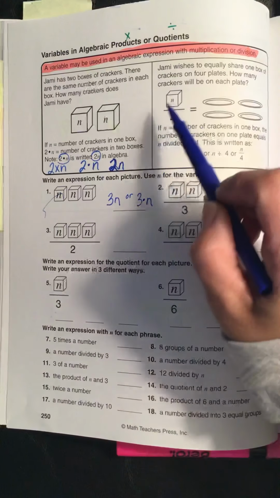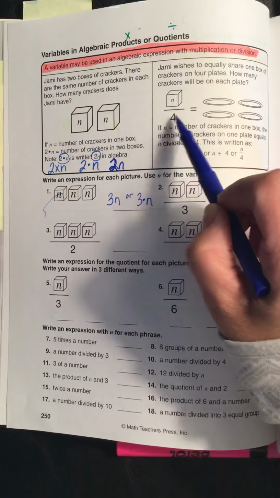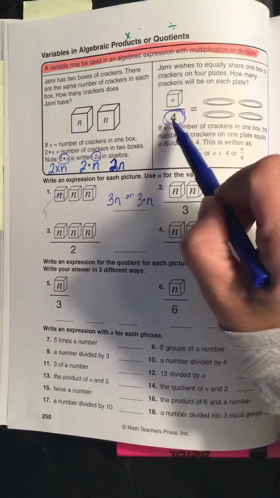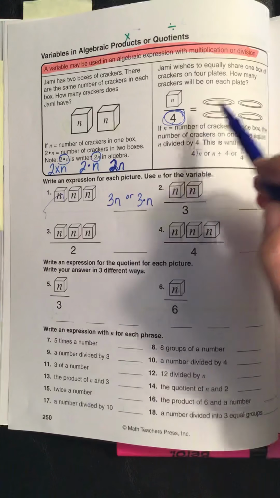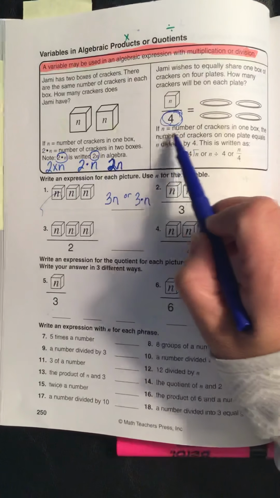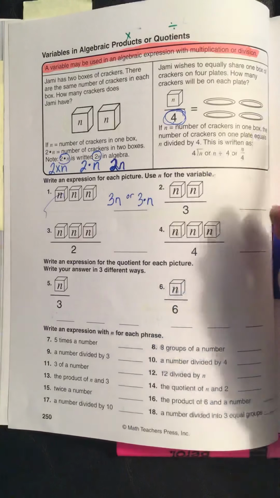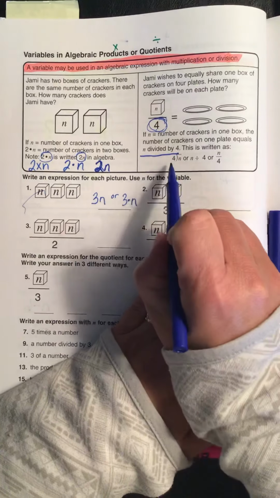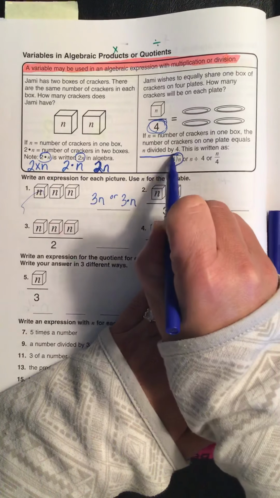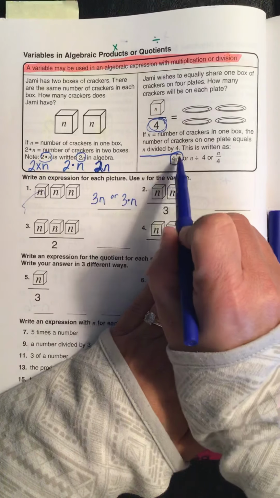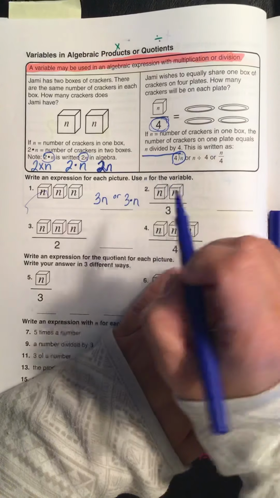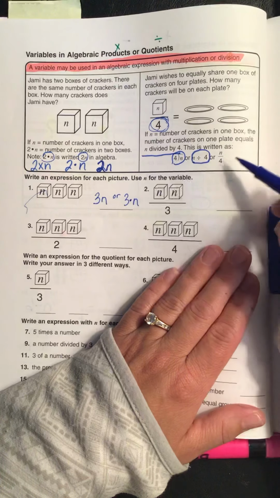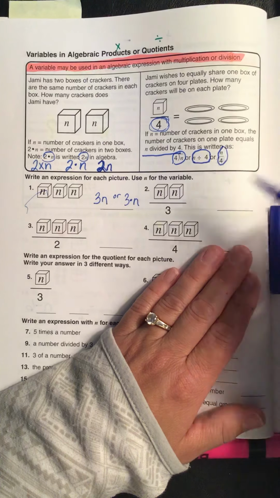So you take this box, you turn it into a fraction. Fractions are parts of a whole. So we're going to have 4 parts of this whole, so you divide it by 4. So you can write it: if n is the number in 1 box, the number on the plate equals n divided by 4. It can look like that, if you know how to do that with the little fraction bar or the division bar. n divided by 4, that would be another way you could write it, or as a fraction here.